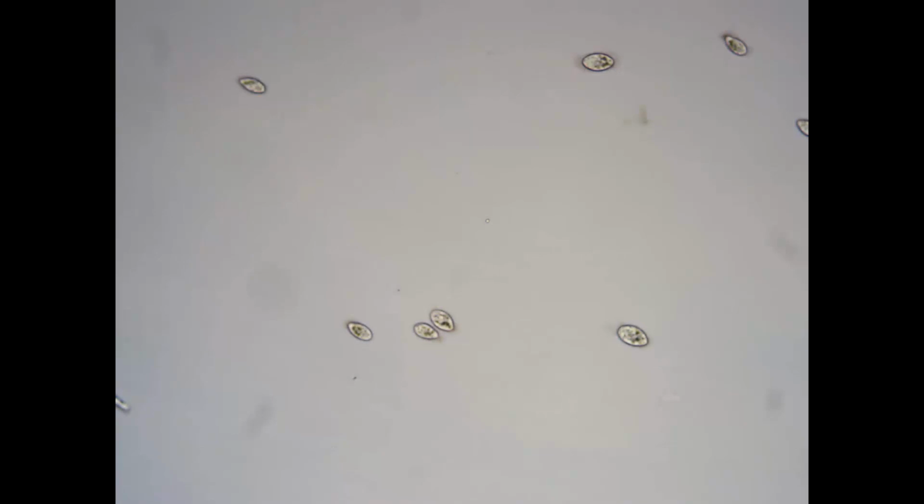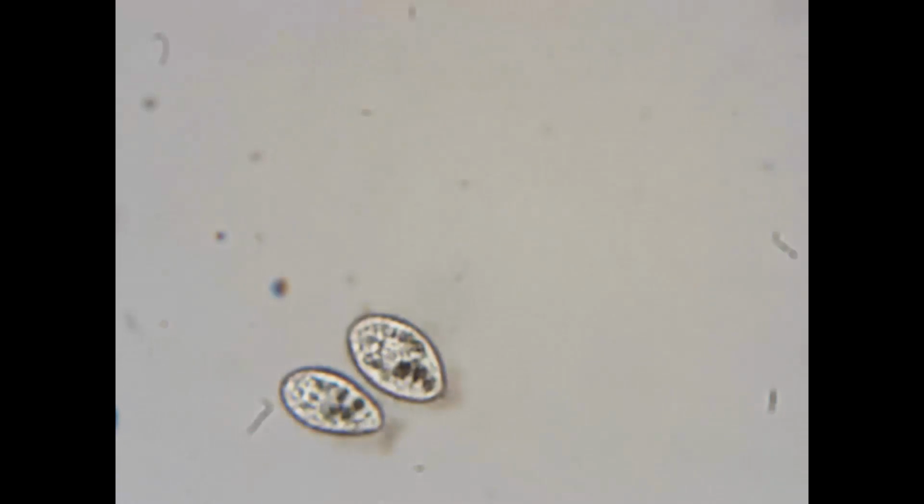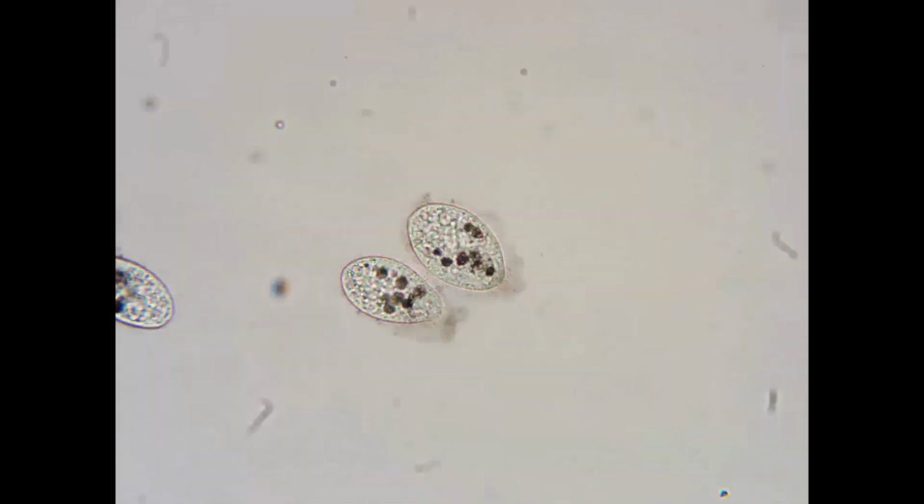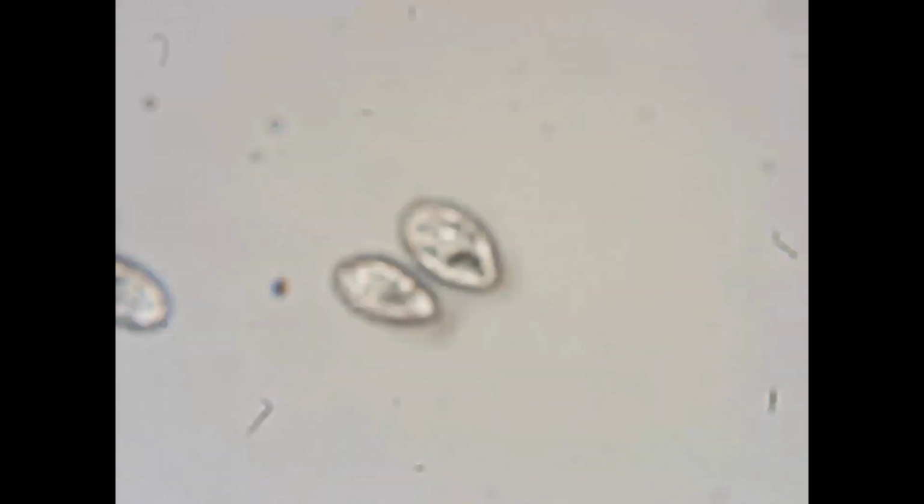A better view here, but it would still be difficult to count the vacuoles. So I'll center that cluster again. And move on to 400x magnification. Now we'll be able to get good resolution on these vacuoles. Let's center these cells one more time. Play around with the fine focus here.